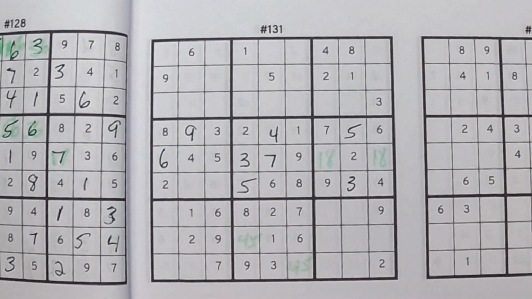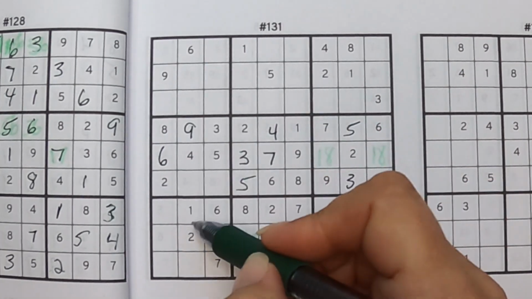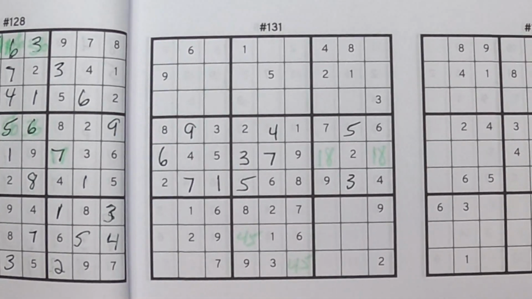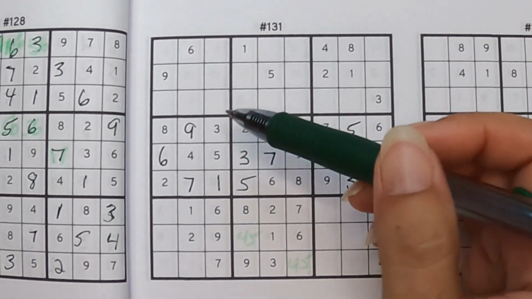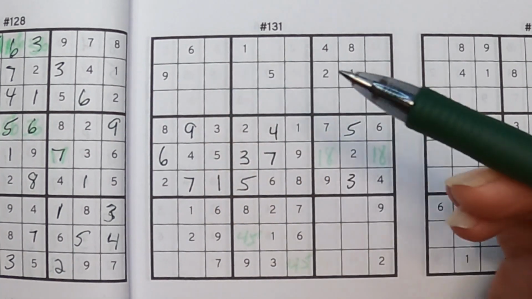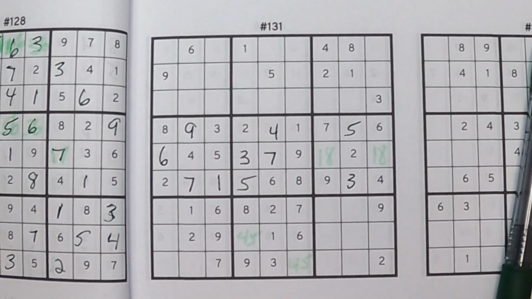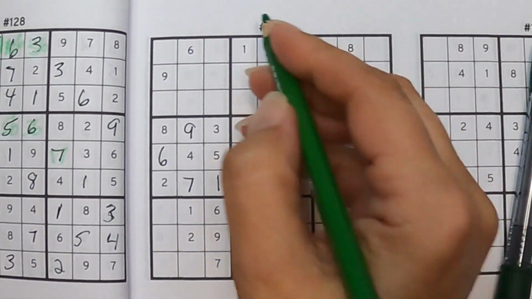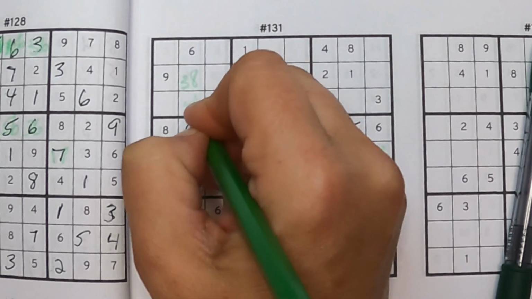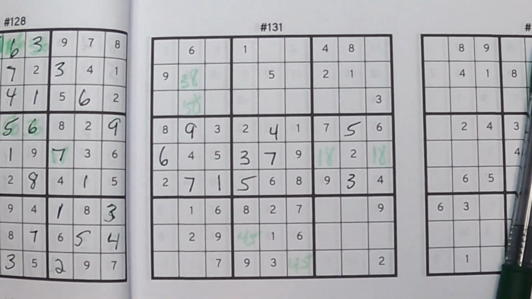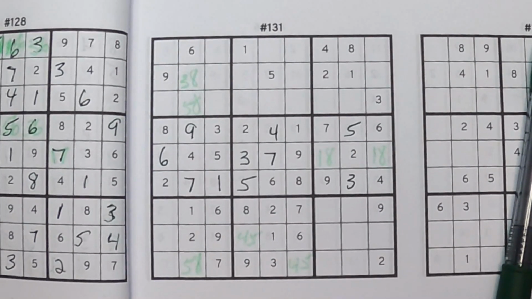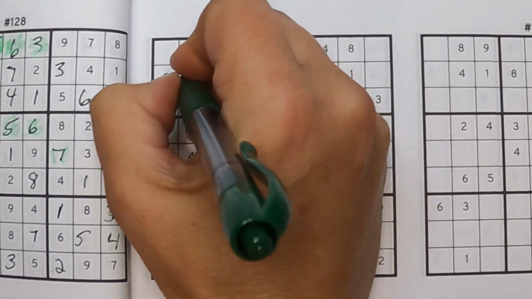For this box now, we're missing 1 and 7. We've got a 1 here, so 7, 1. For this column, we're missing 3, 5, and 8. We've got a 5 here, so 3, 8. 3 here, so 5, 8. 3 here, so 5, 8. That means the only place our 3 can be in that column is here.